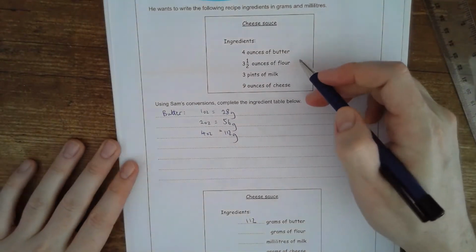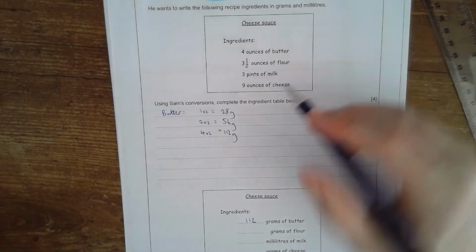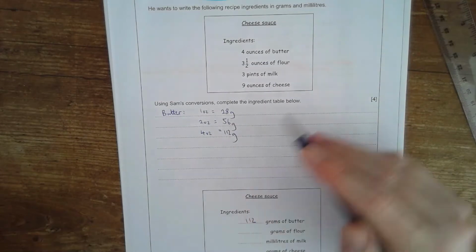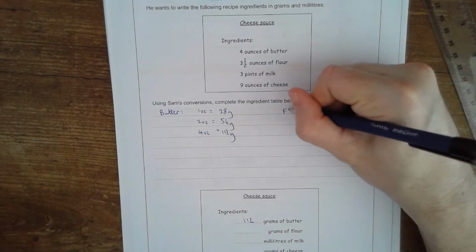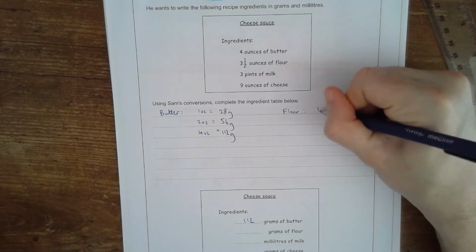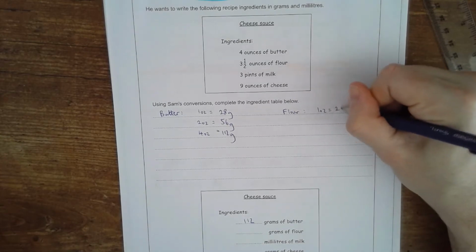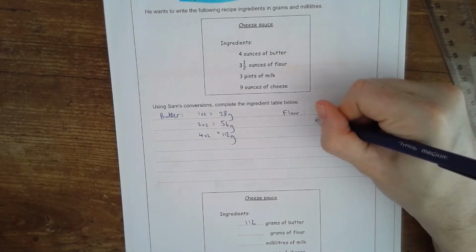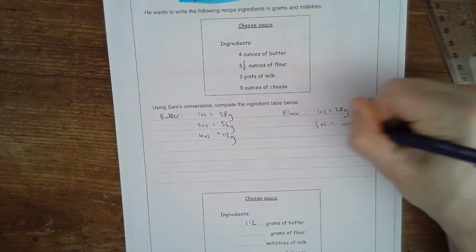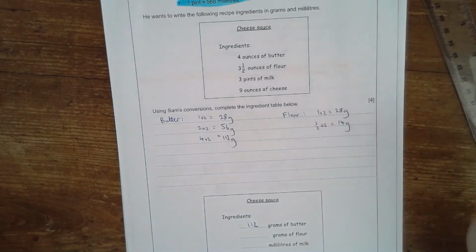The next thing I've got is 3.5 ounces of flour. Now, I've pretty much done all the work there for working out the flour. I know that 1 ounce is equal to 28 grams, so half an ounce would be half of that, so it would be 14 grams.